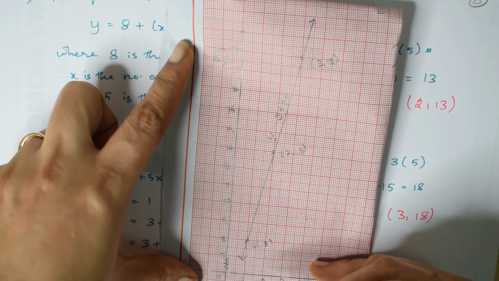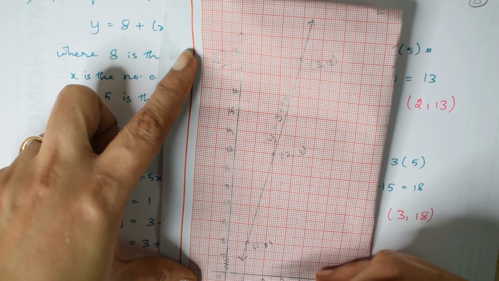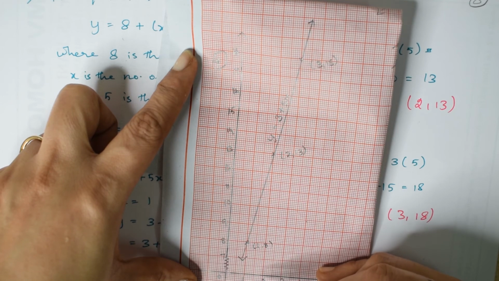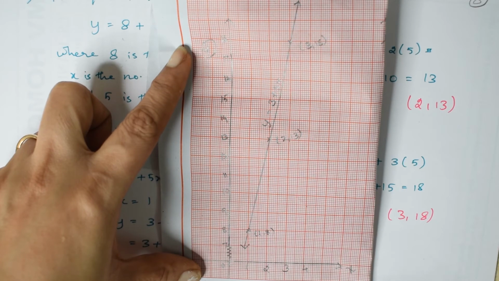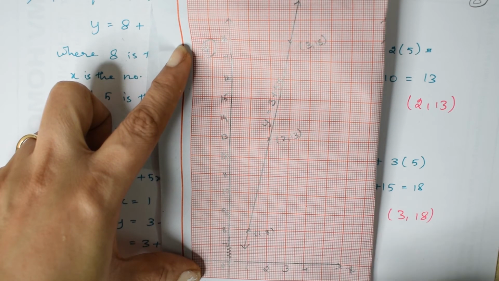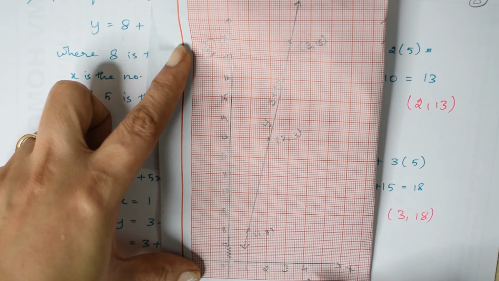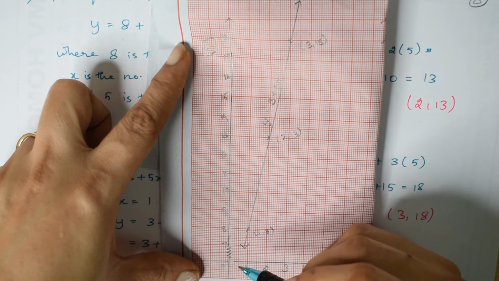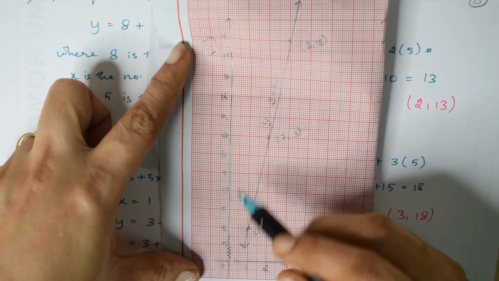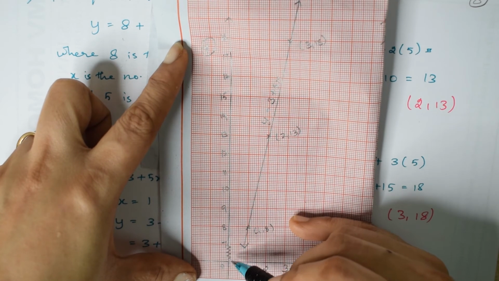Here we can see that on the x-axis it is marked with 1 centimeter equal to 1 unit. On the x-axis, x values vary from 0 to 3. On the y-axis, I have started from 7.